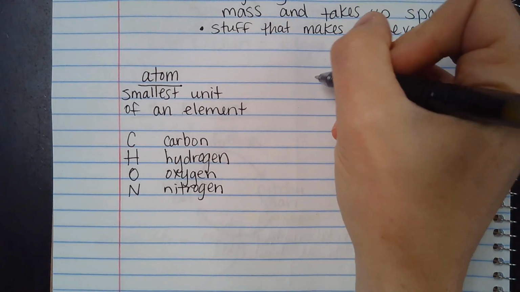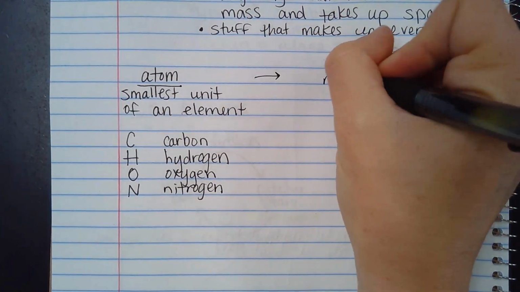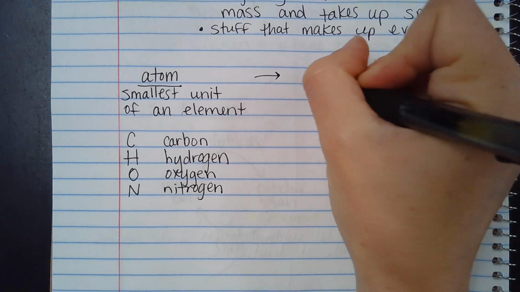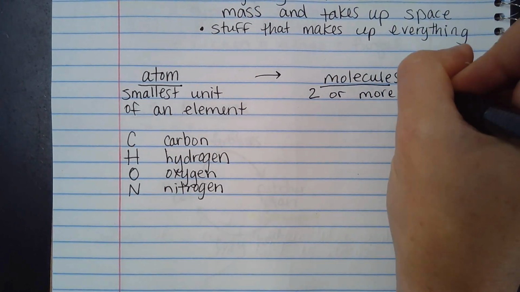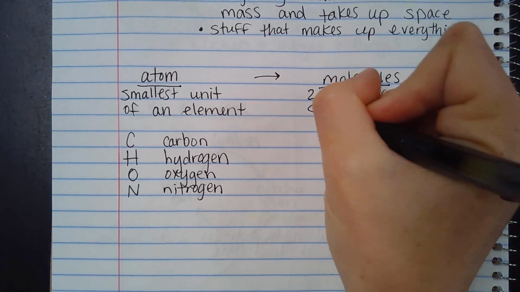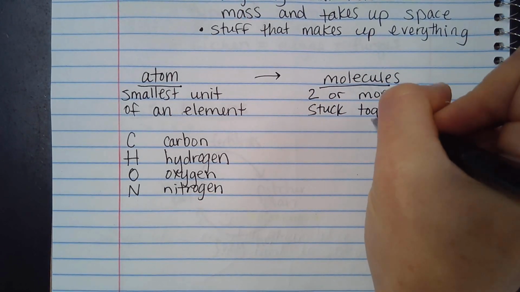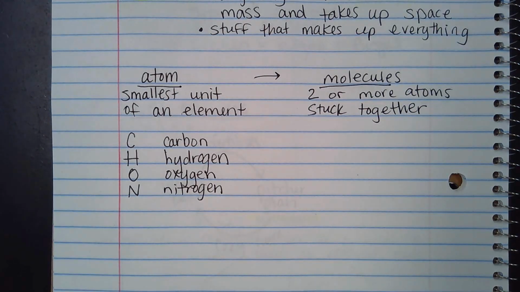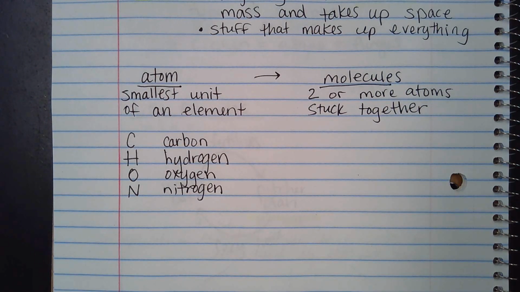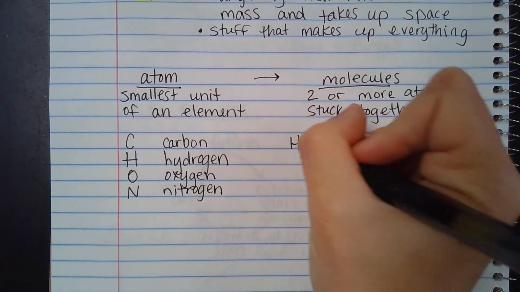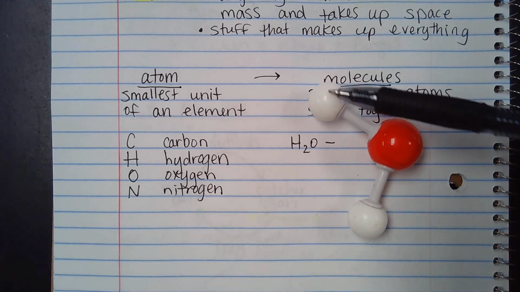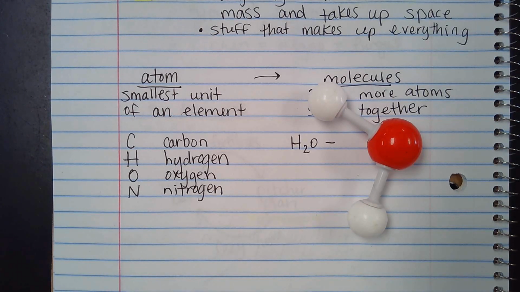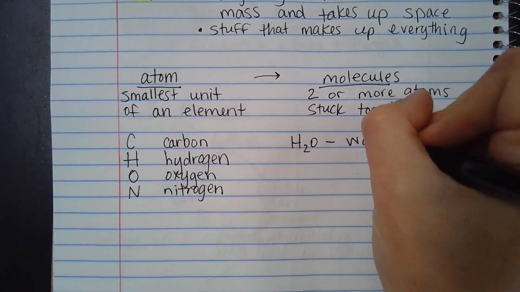Now, atoms can stick together and make molecules. All right, and so a molecule is two or more atoms stuck together. And there's a few molecules that I do need you guys to know. We'll start with one that probably everyone does know, H2O. It is made up of 2 hydrogens and 1 oxygen. So this is an H2O molecule. The common name is water.